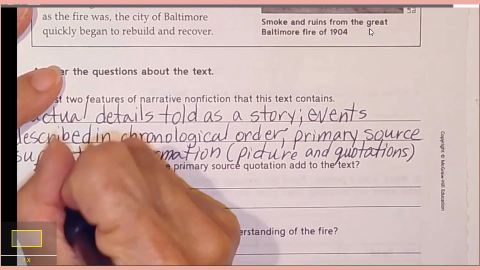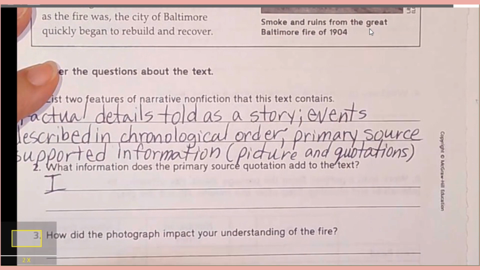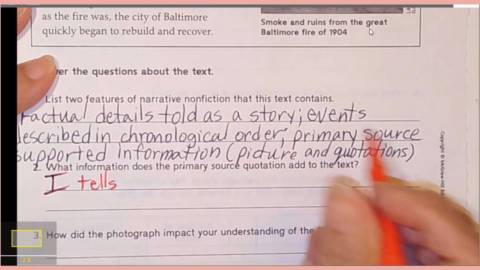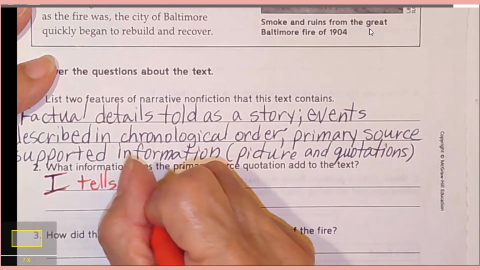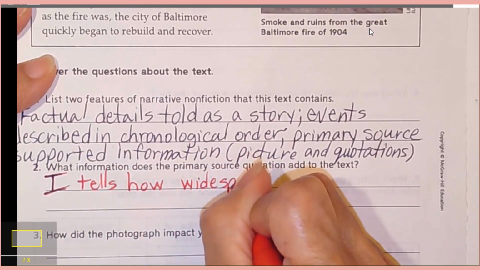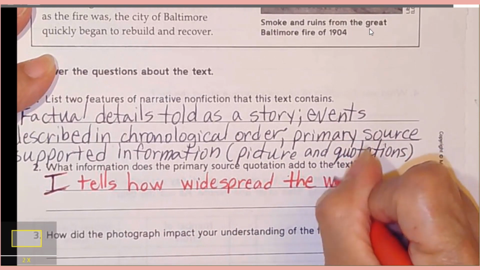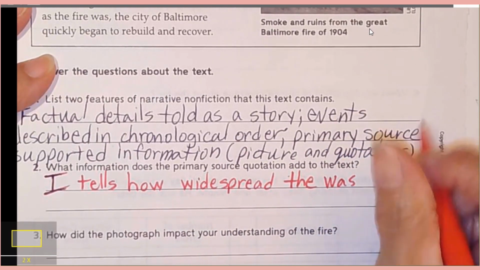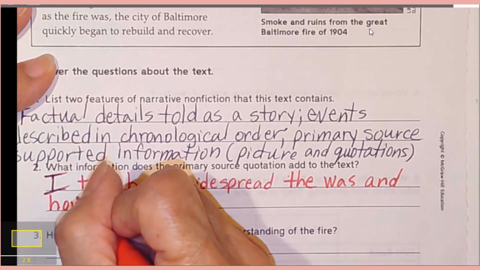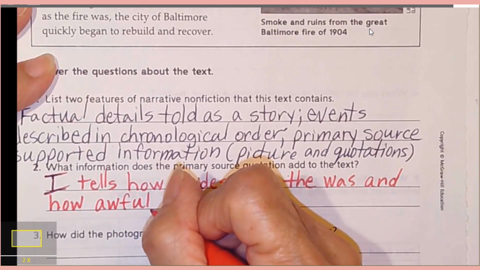It tells, let me use a different color here. It tells, there we go, how widespread the fire was. Imagine if that detail was not in there, and how awful the city looked afterward.